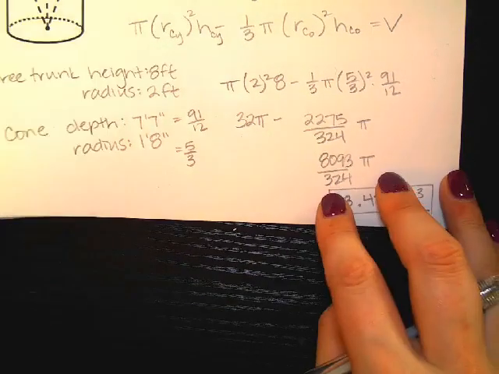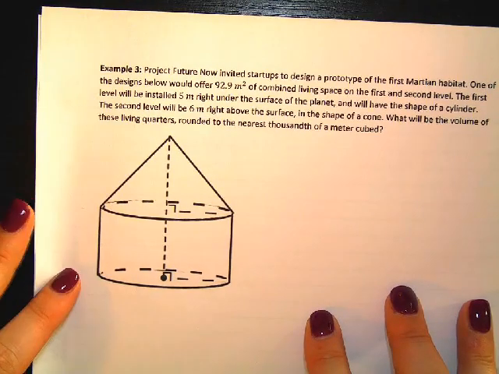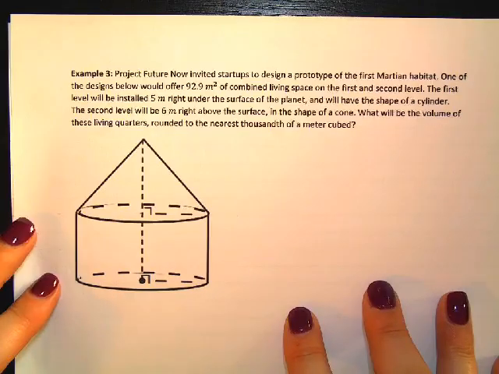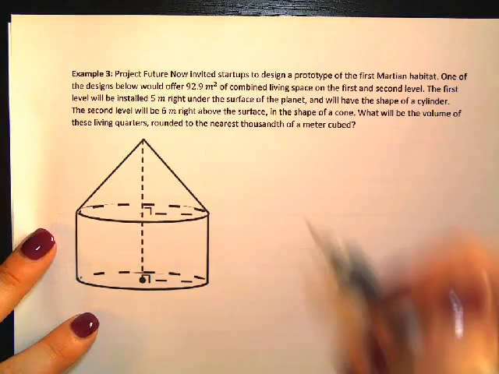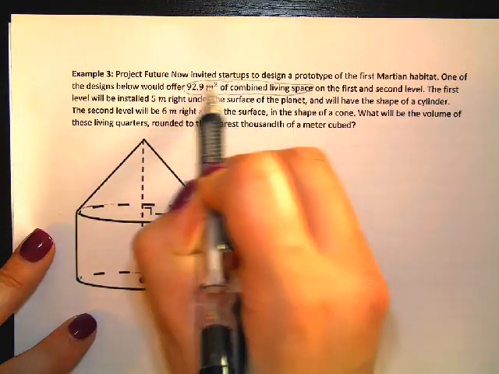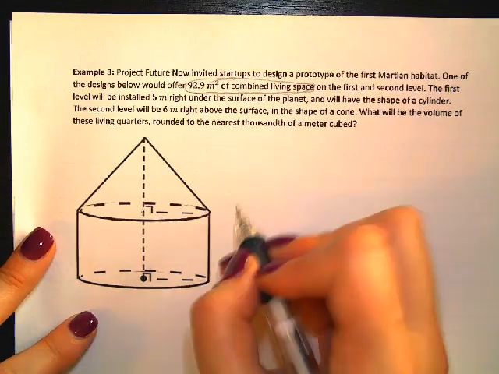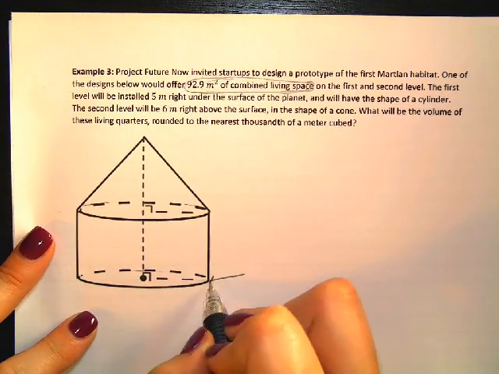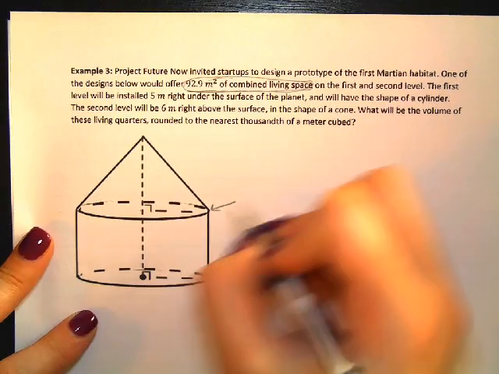All right, let's go ahead and just do the last problem. So Project Future Now invited startups to design a prototype of the first Martian habitat. One of the designs below would offer 92.9 meters squared, that's an area, of combined living space on the first and second level. So here we've got like the first level, and here we've got the second level.